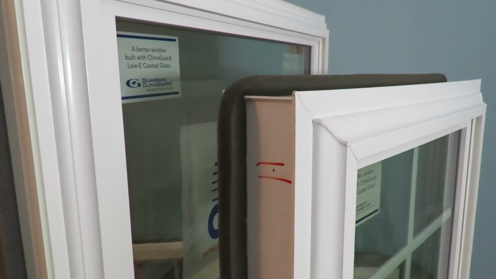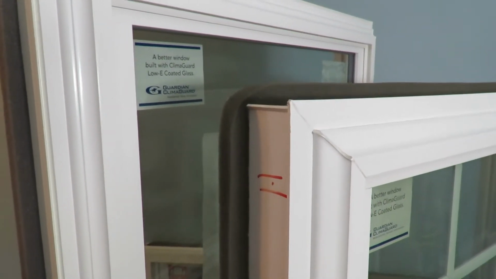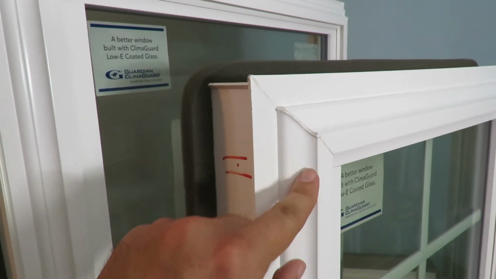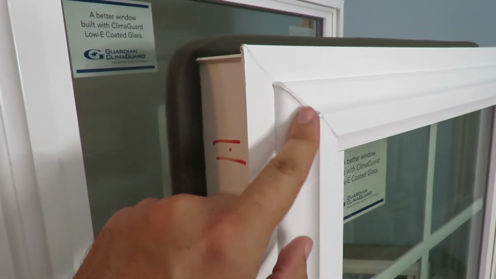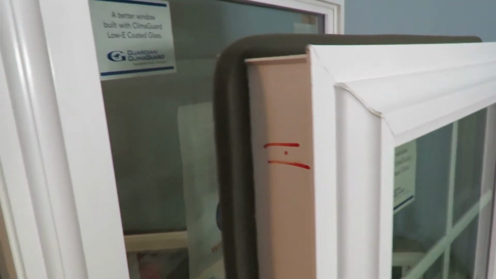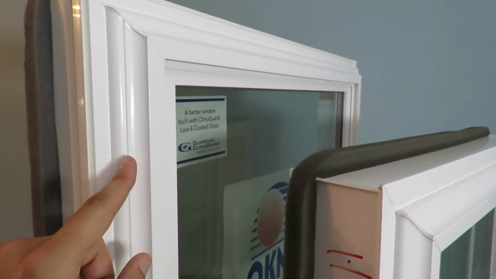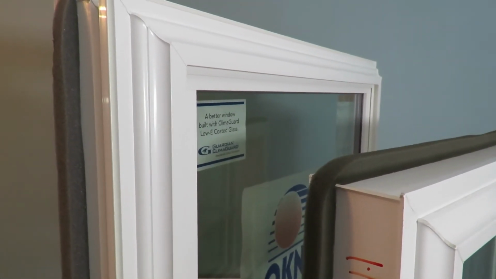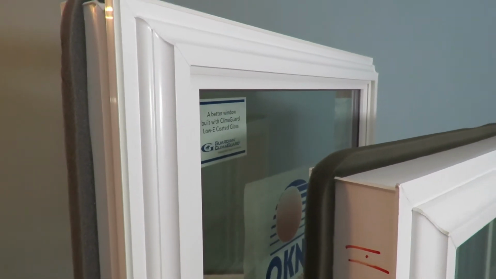When we look from the outside at these two windows, we can see a slight difference right away. On OKNA 400 or Precision-Weld, the screen channel is pretty much flat and it still looks nice and beautiful, but it's all the way flat. And when we look at OKNA Insul-Tec or OKNA 500, we can see a little bit of texture in here, which adds a better accent when you look at the window from the outside.